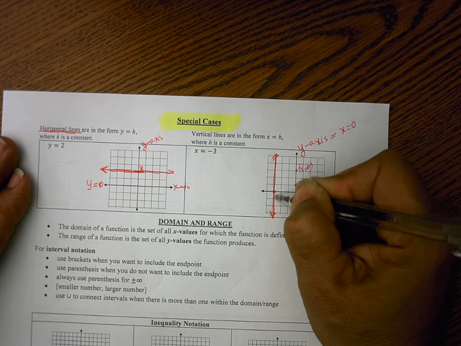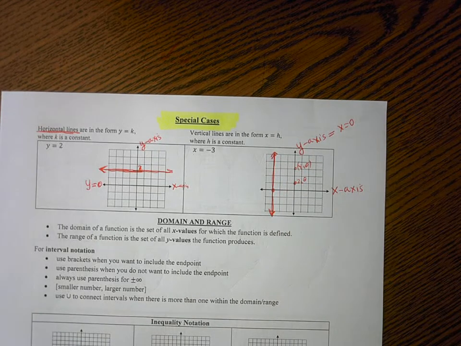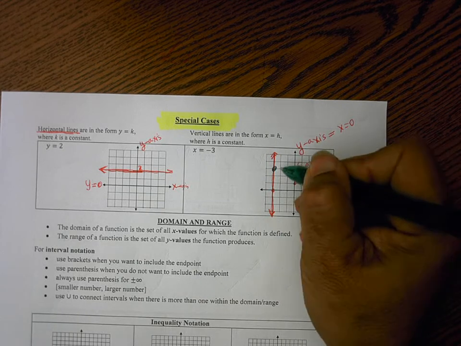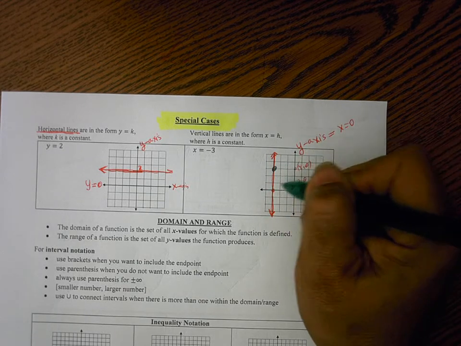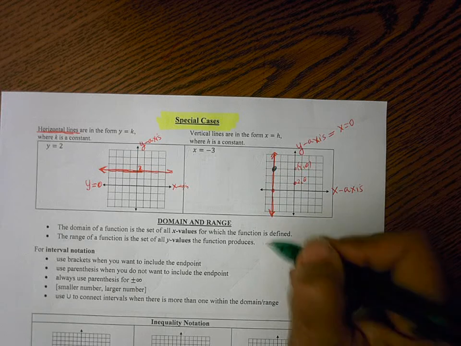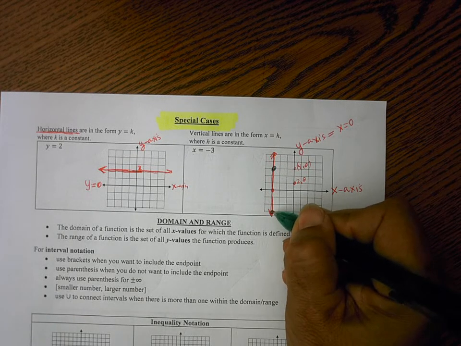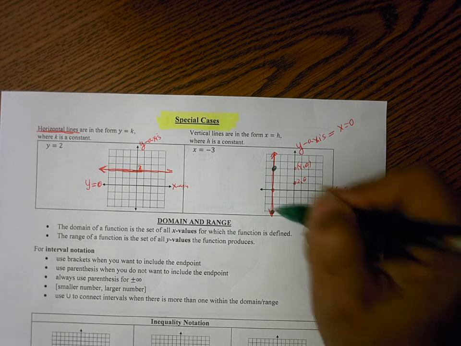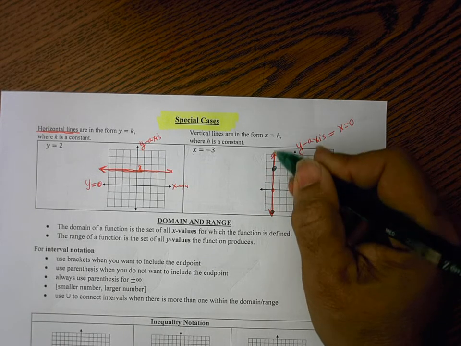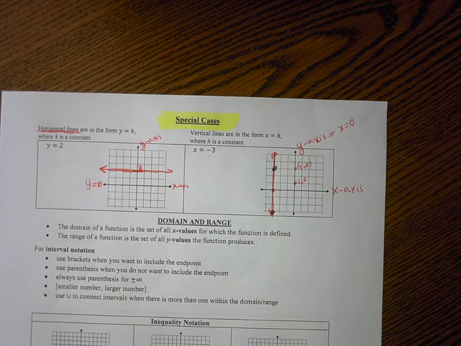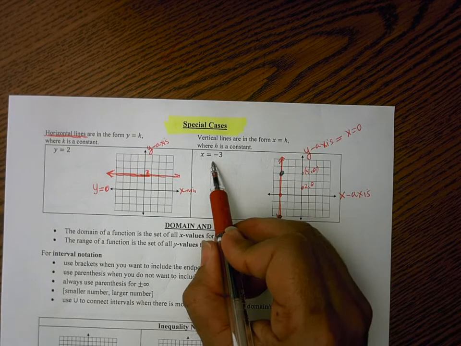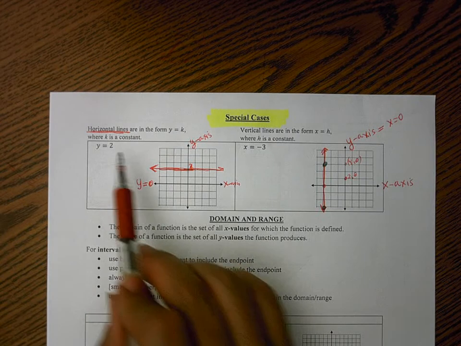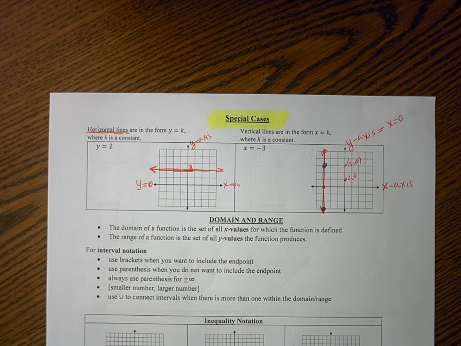Any point you pick on this line, like this point right here, what is the x value? It's negative 3. How about if I pick this one over here? It's negative 3 as well. So any value on this vertical line for x will always be negative 3. So x equals a constant is a vertical line. A y equals a constant is a horizontal line. Those are the two special cases.